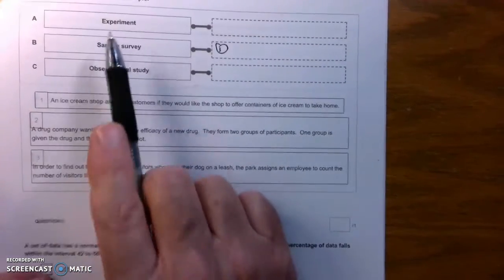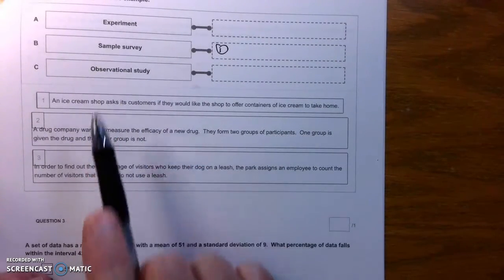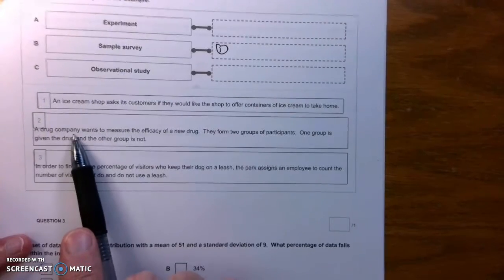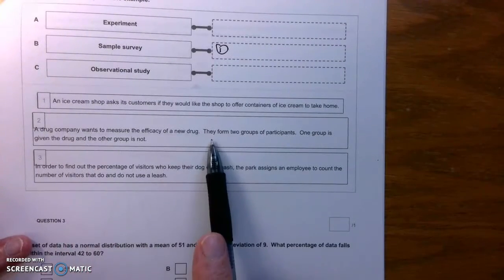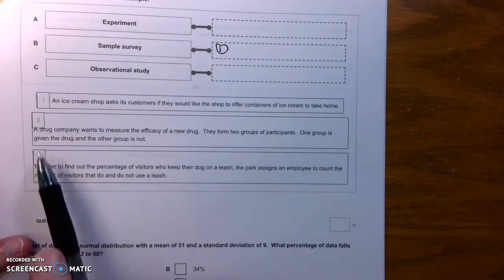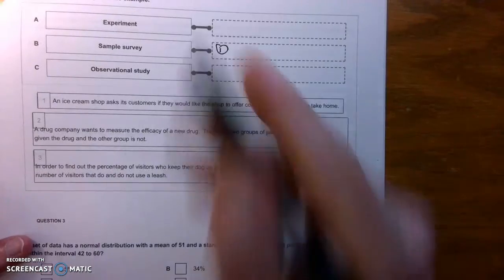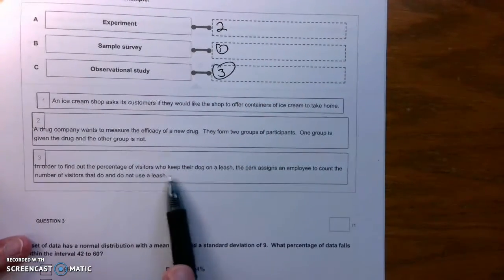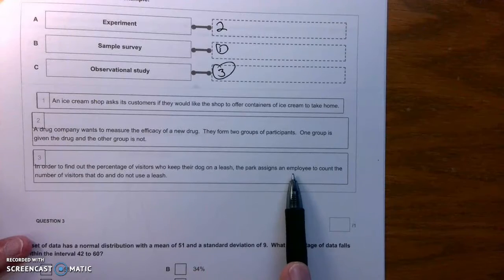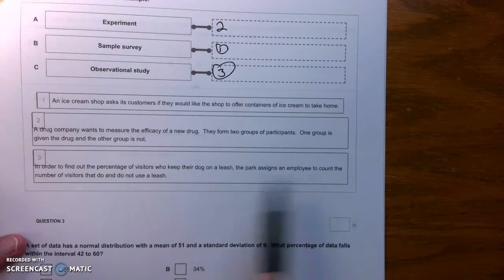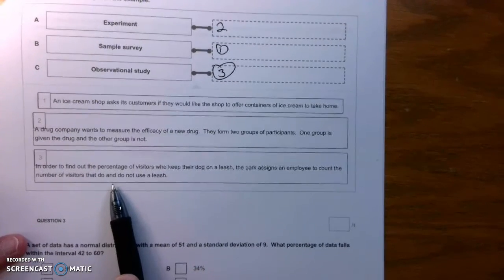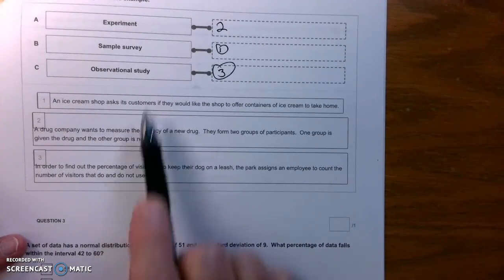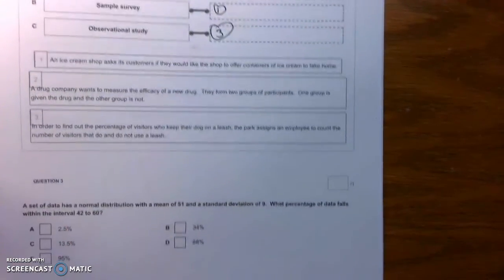All right. Experiment is where you have a control group. You give a treatment right here. Drug company. Form 2 groups. One group given the drug, the other's not. That's experiment. So this is 3% of visitors on a dog leash. They just watch. You're just watching and counting how many people have a leash. All right, that's observation.